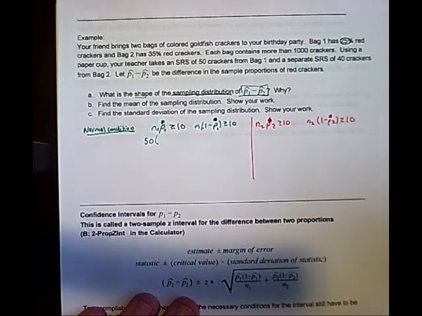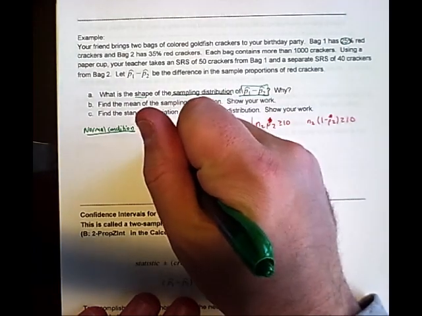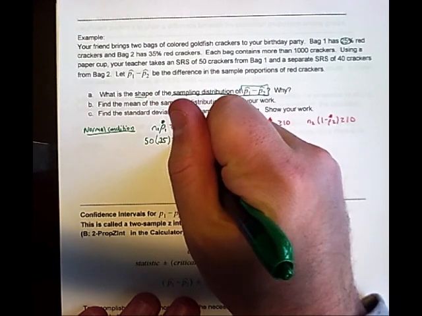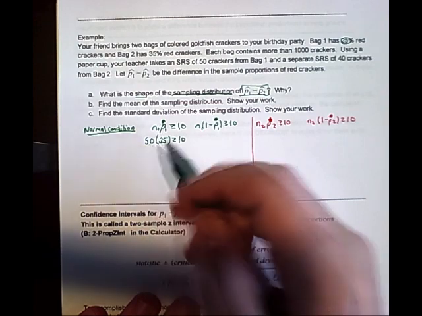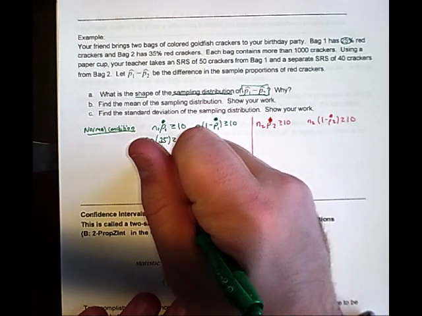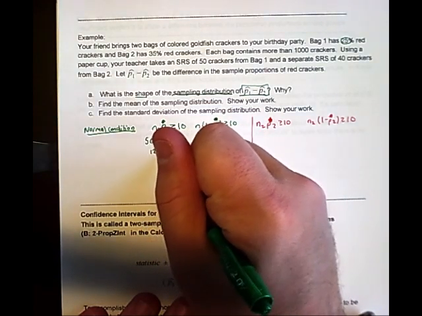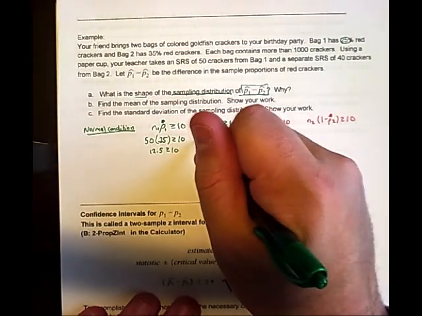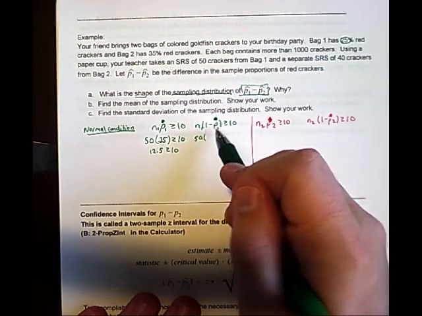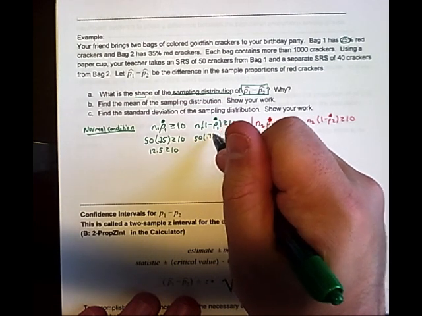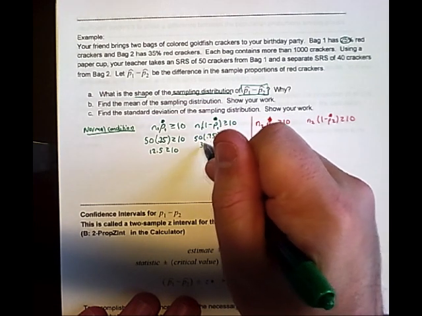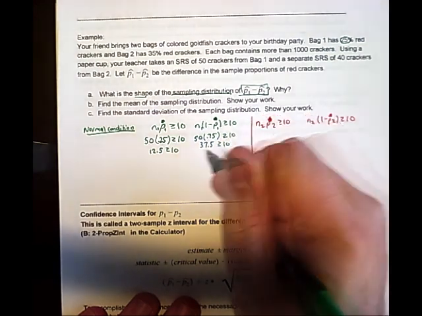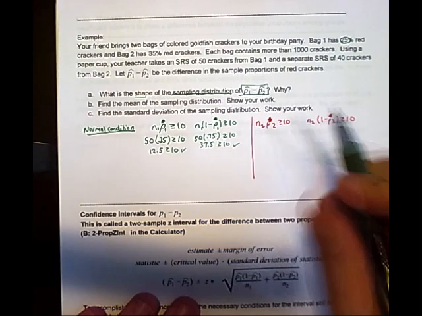My bad. All right, so 50 times 25% has to be greater than or equal to 10. Well, a quarter of 50, half would be 25, and half of that would be 12 and a half. All right, so that meets that. And if I do 50 times 1 minus 25%, which is 75%, that would be 37 and a half. Okay. So I meet both of those for the first group.